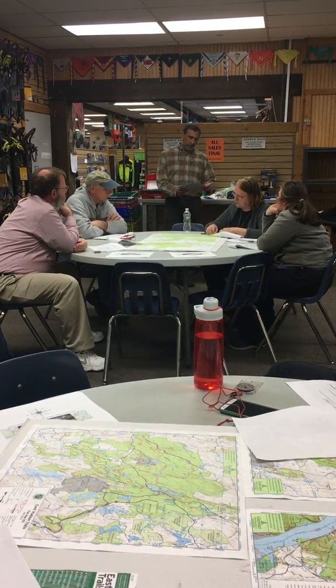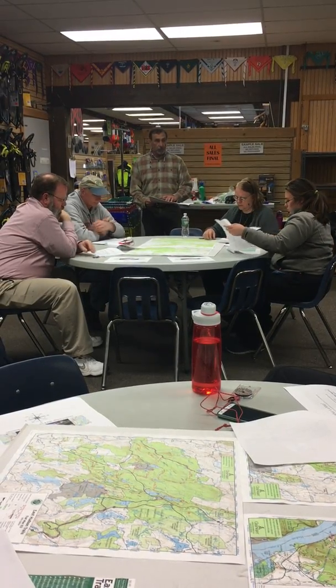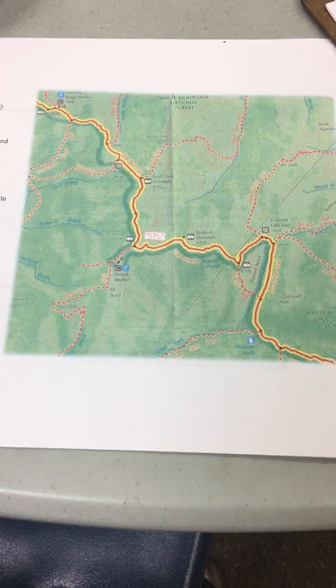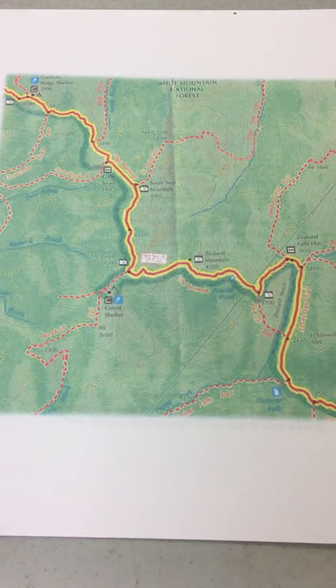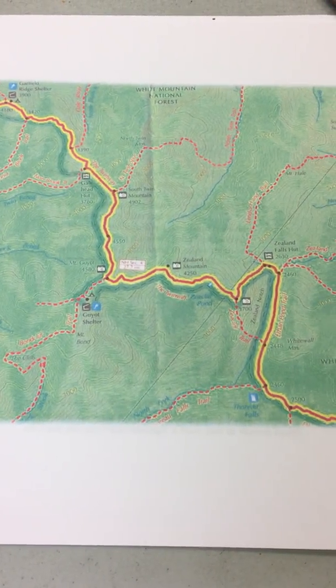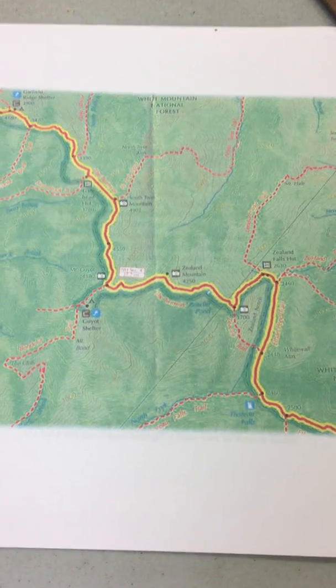When you look at a map, like on your second page here, this is actually in the White Mountains, where you're going to see very dark green. That's where the shading is greater, the greater the distance between the contour lines and the less steep the terrain.